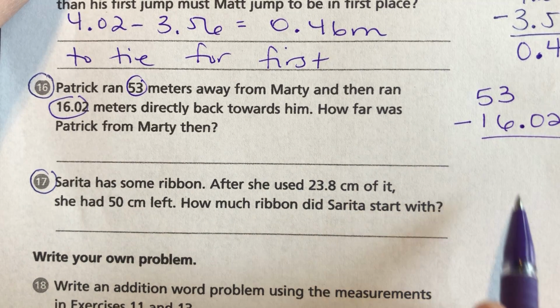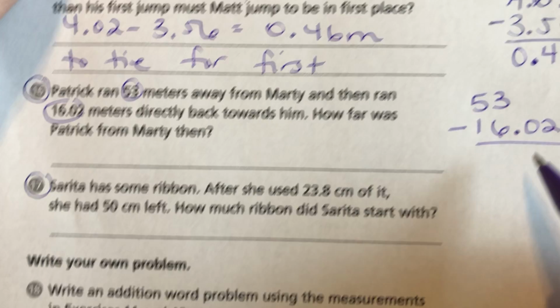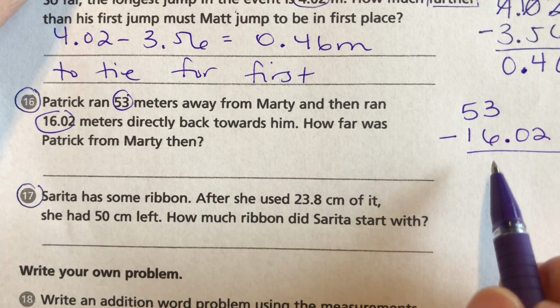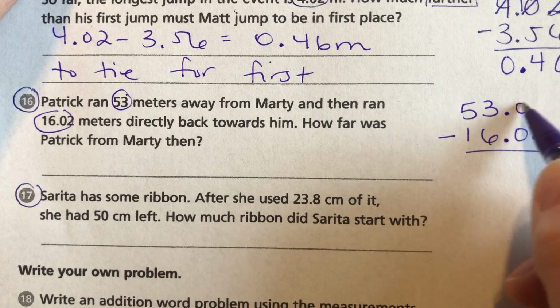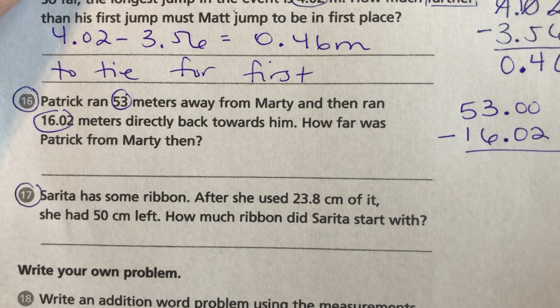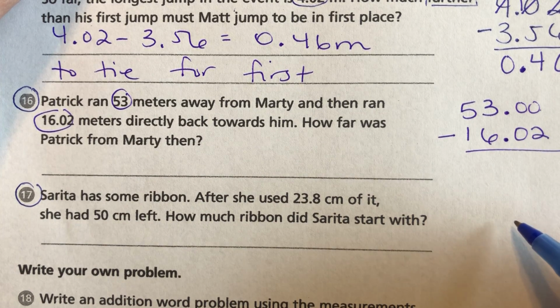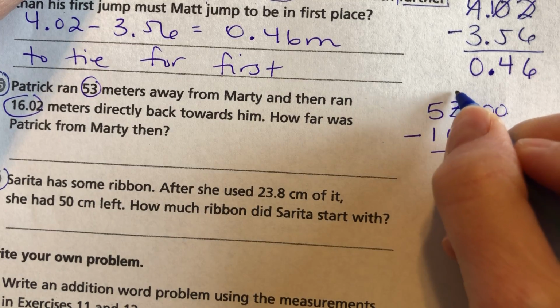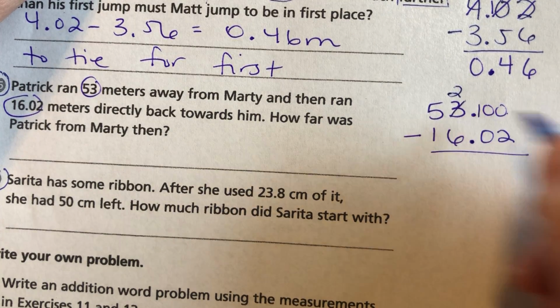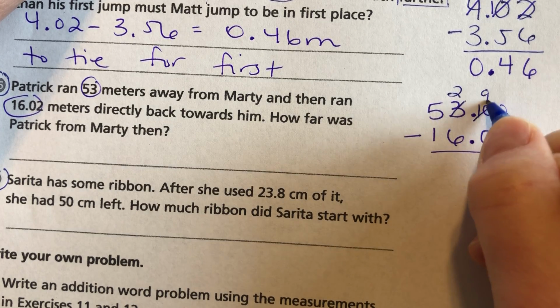Notice how I set this up. I have the 53 lined up with the 16 because this means the same as that, right? Okay, can you take 2 away from 0? Nope. So I have to go all the way over to this 3. I'm going to borrow from the 3. And now next to it would be 10. Now I have 9.